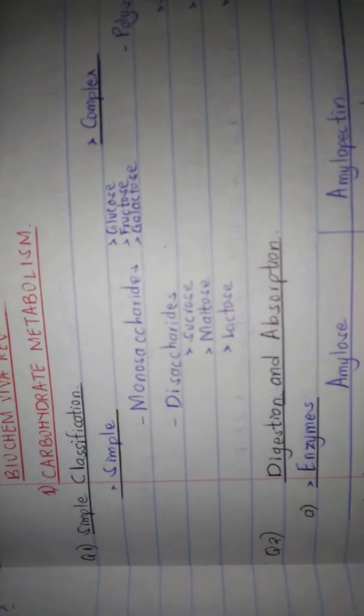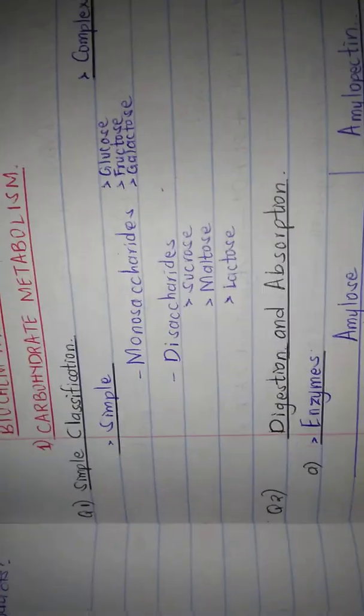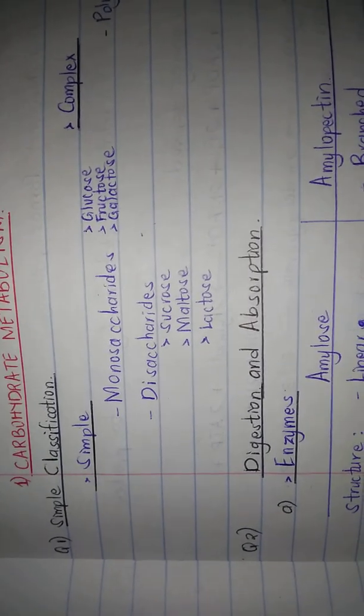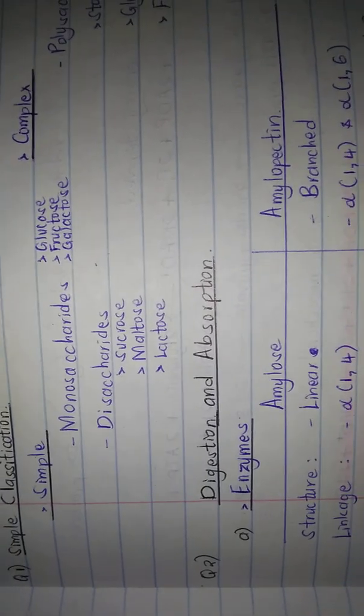Okay, so we're going to be looking at some biochemistry viva questions, and we're going to specifically be looking at carbohydrate metabolism. So the first question you can be asked is the classification of carbohydrates. Carbohydrates can be classified as simple or complex. Under simple, you're going to say there are monosaccharides and disaccharides, and you can give examples. For example, in monosaccharides we have glucose, fructose and galactose, and in disaccharides we have sucrose, maltose and lactose.